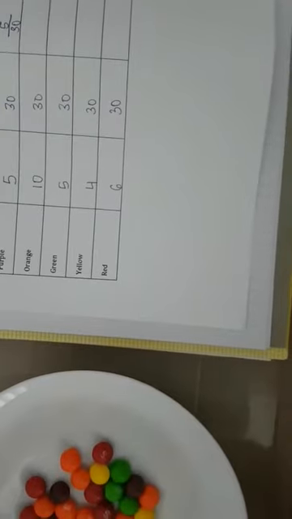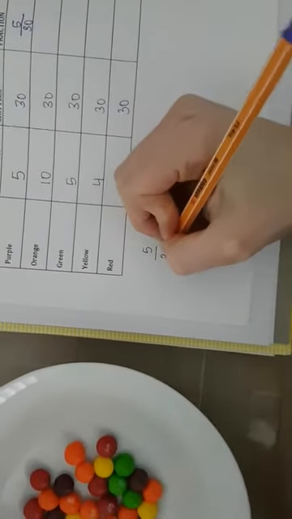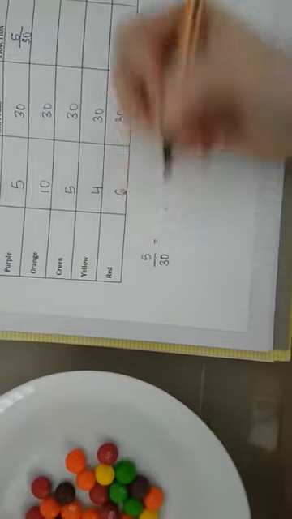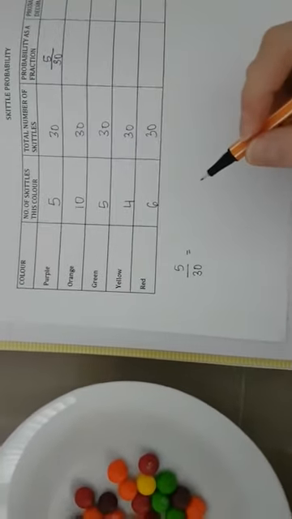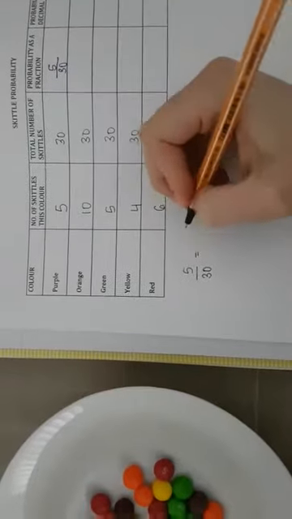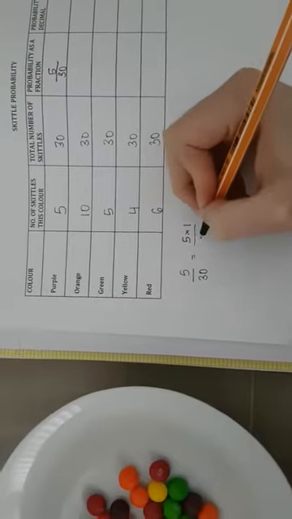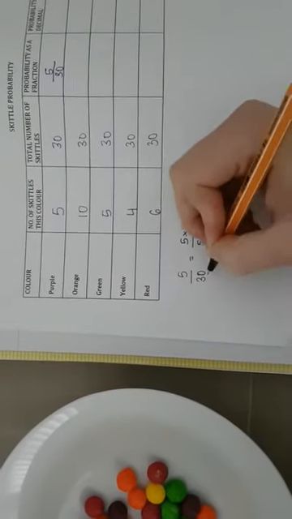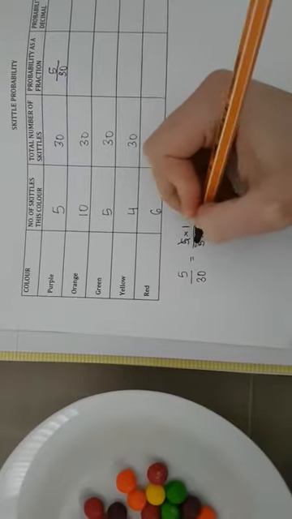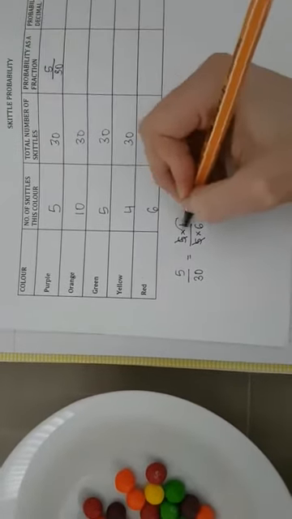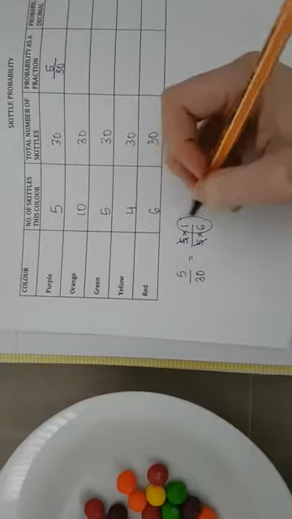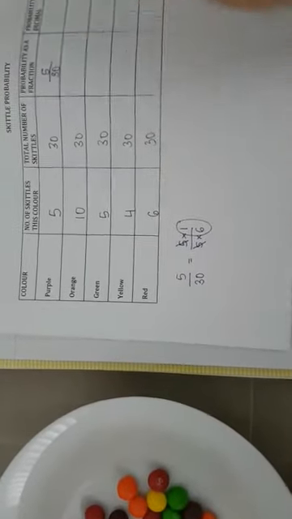So to do that, 5/30. We'll find our greatest common factor, which in this case is 5. 5 times 1 is equal to 5, and 5 times 6 is equal to 30. So crossing out our common factors, we're left with our new simplified fraction. So 1/6 is the same as 5/30. So 1/6.